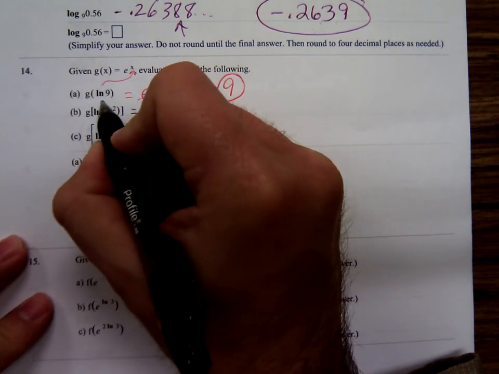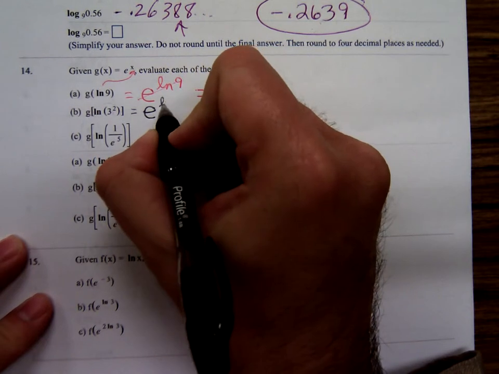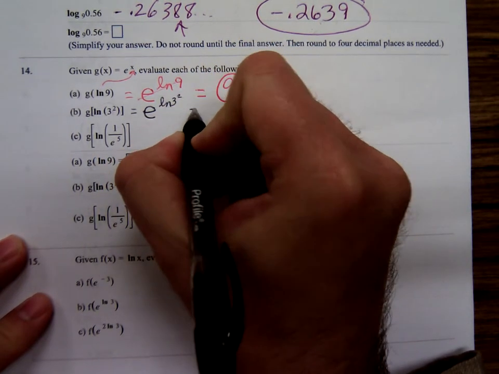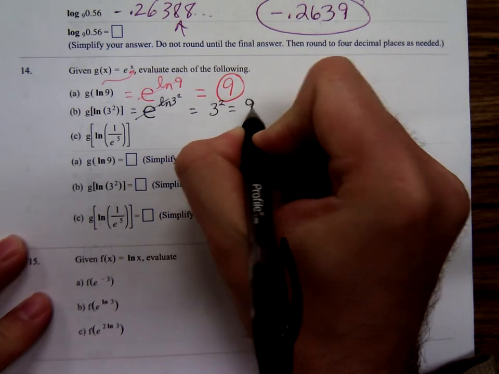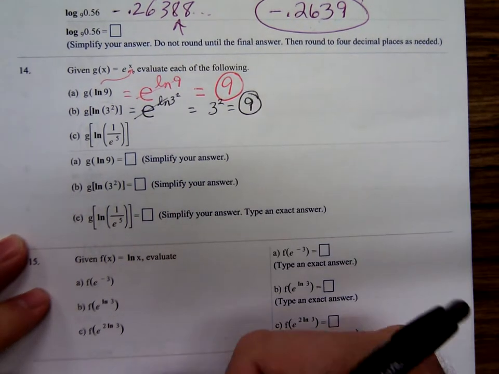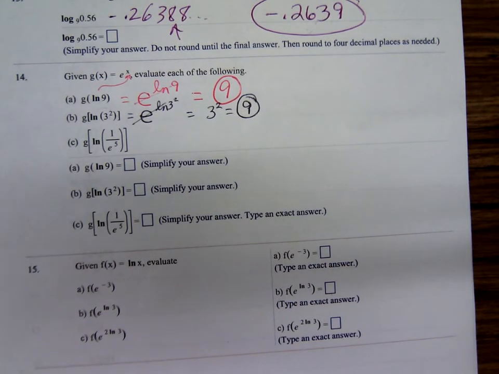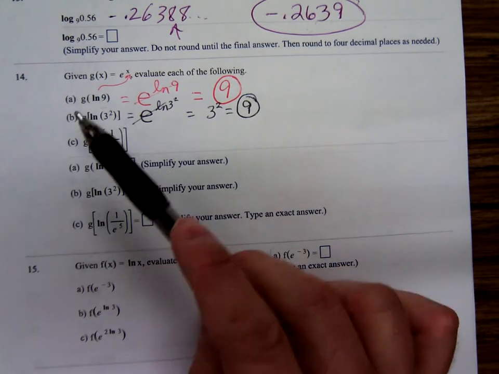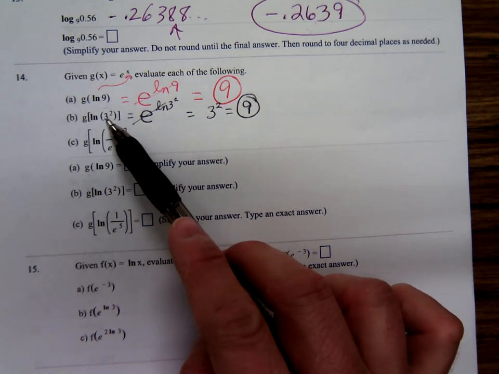Whatever's inside these, you plug in for x. So it'd be e to the ln 3 squared, which would still just be a 9. Fortunately, part C, now, more than likely, yours won't have the same number regenerated there. Okay?